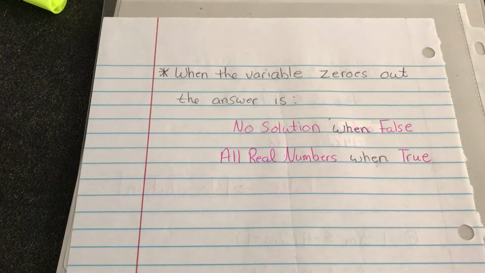When the variable zeroes out, the answer is no solution when it's false, and all real numbers, or we can write infinite solutions, when true. When the variable zeroes out, the answer is no solution when false, or all real numbers when true.